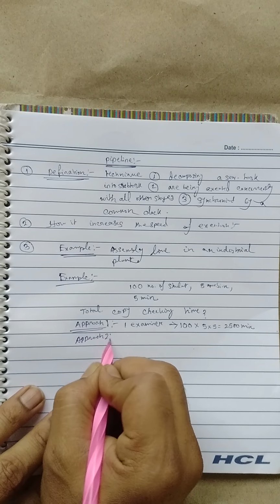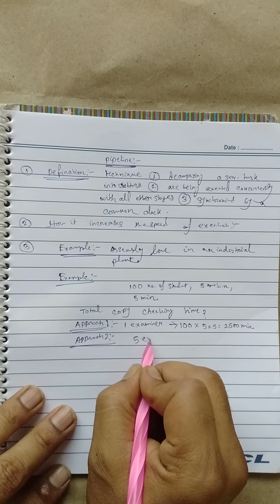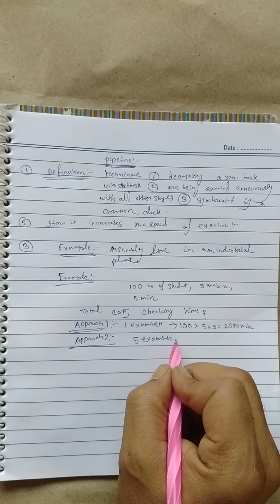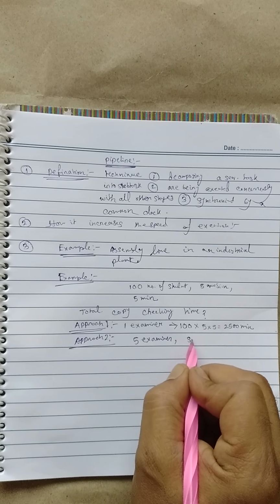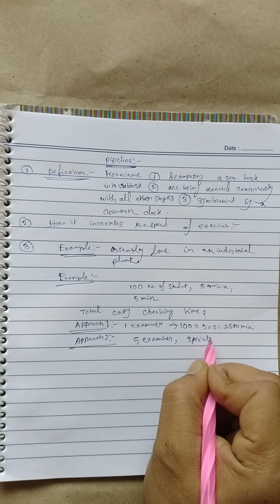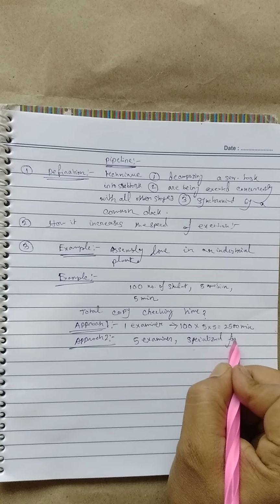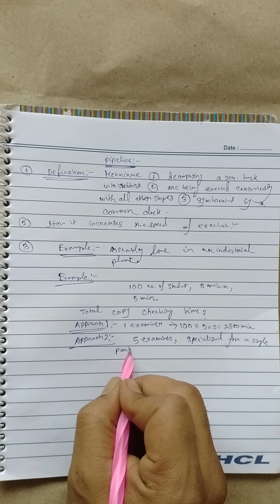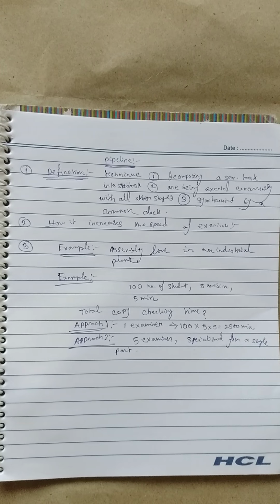Now, in approach 2, employ 5 examiners, and each examiner is specialized for a single part of the question. We have to evaluate in approach 2 the total copy checking time.